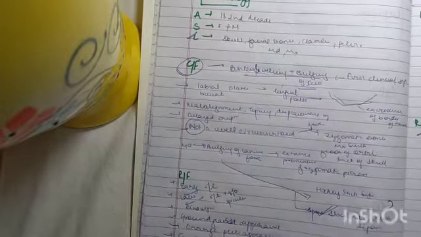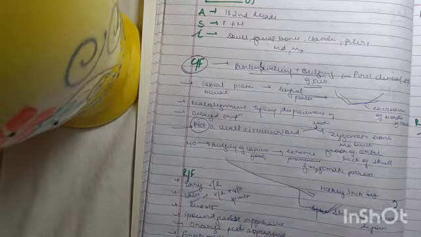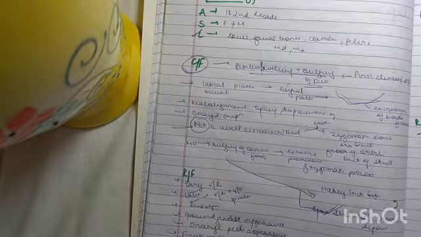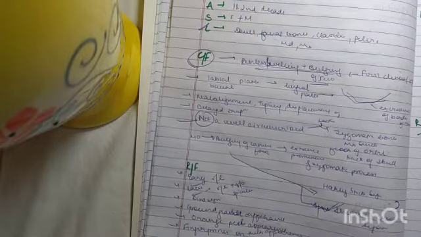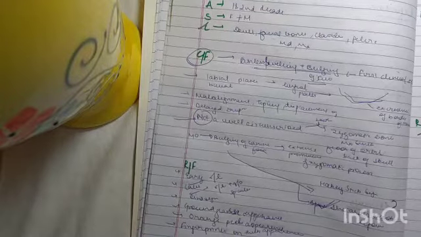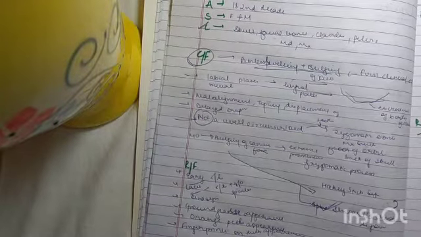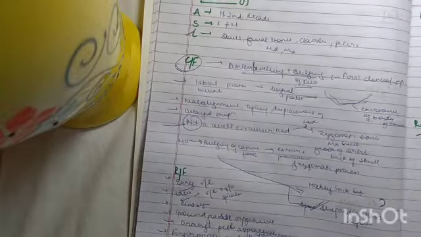Okay. Now coming on to the histopathology. In histopathology, we will see a Chinese letter pattern. In this, you will see cuneiform type, basically C-shaped trabeculae.